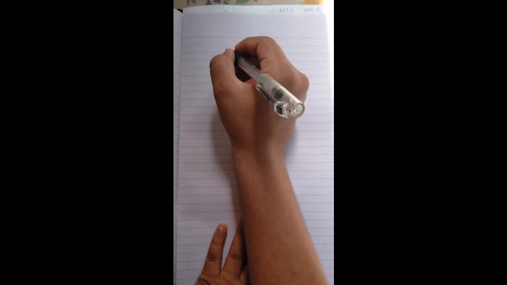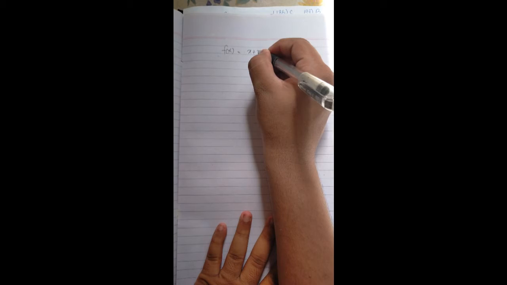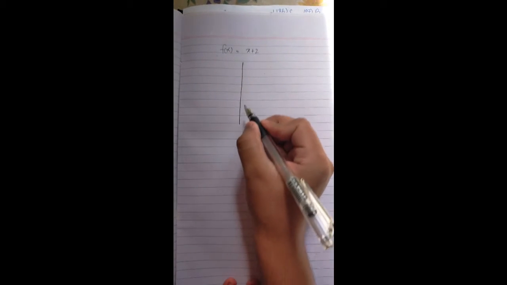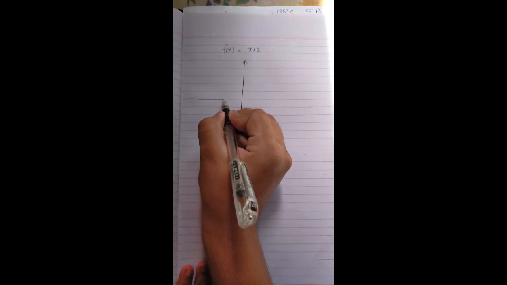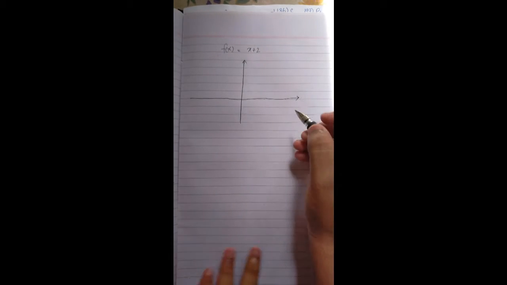We will discuss the modulus graphs. First, I will show you the sketch of this graph. This is a linear function.